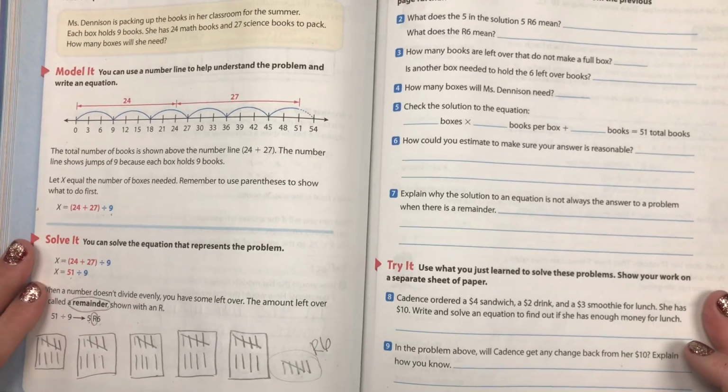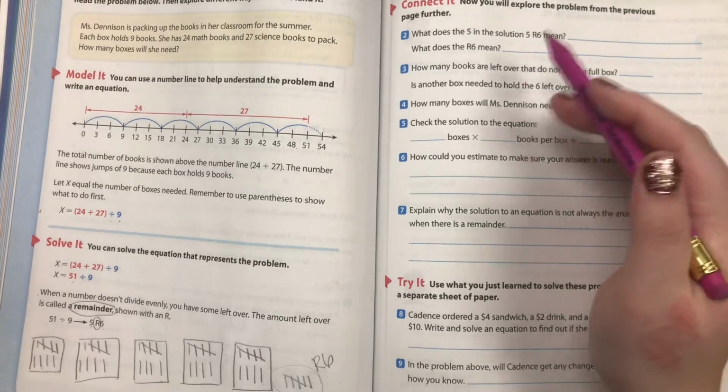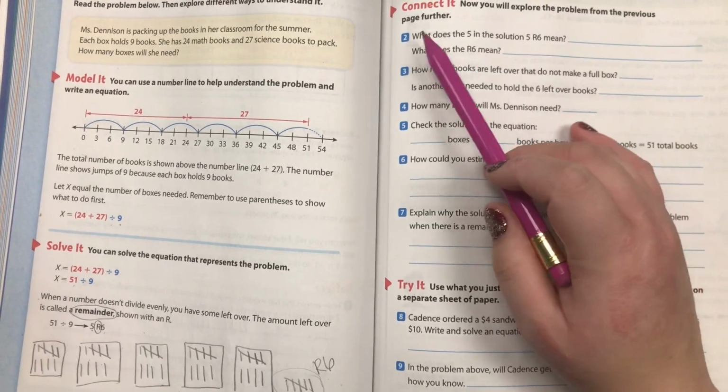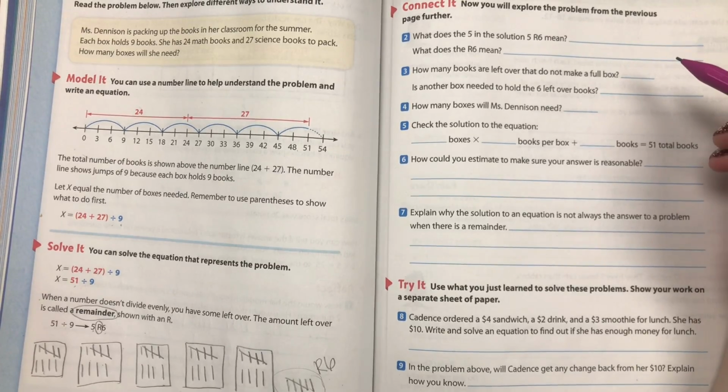Let me make sure I put my book back where you can read it. Okay. Now we will look at these problems.